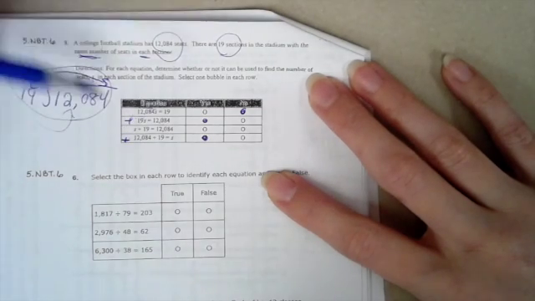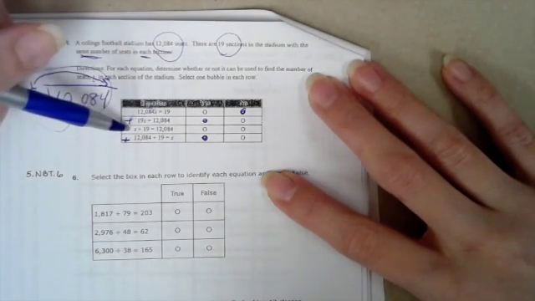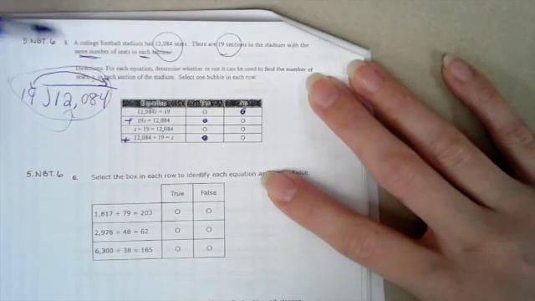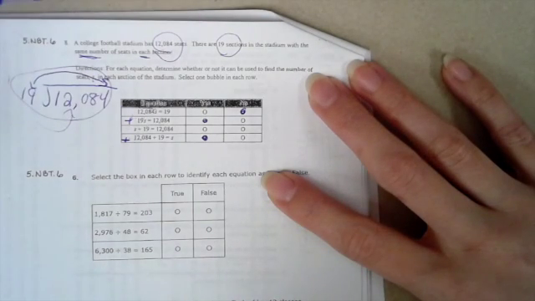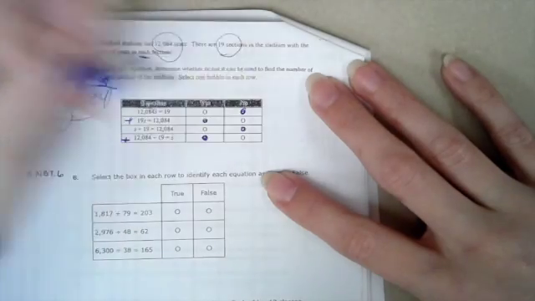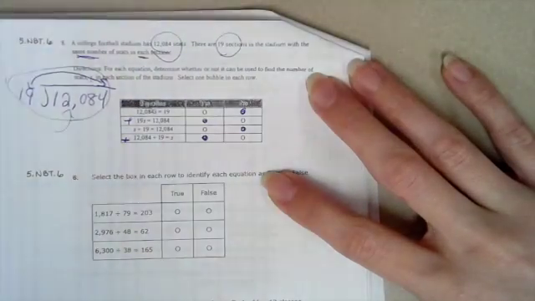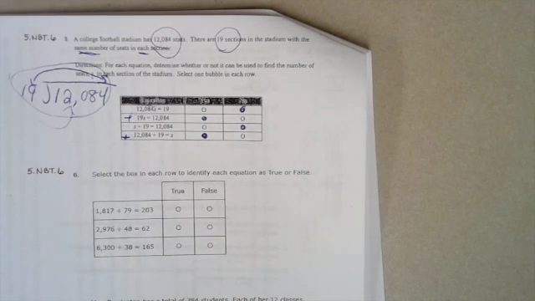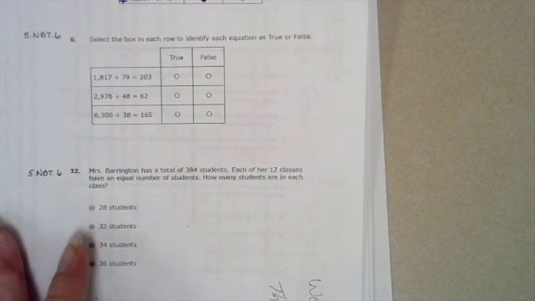All right, let's look at this one. S divided by 19 equals 12,084. Is that a way to check this problem? No. That is a completely different way. So those were the two that you would be able to use to solve this. The next one, select the box in each row to identify each equation as true or false.